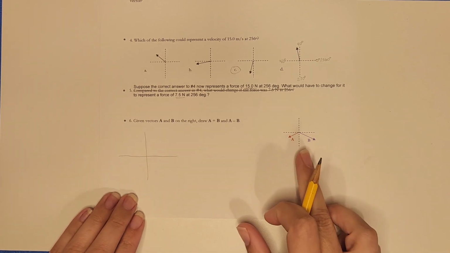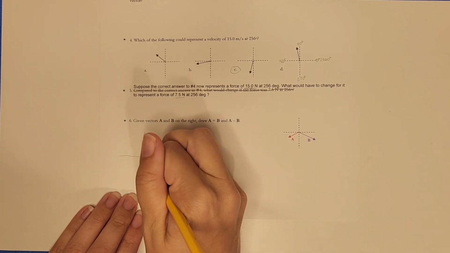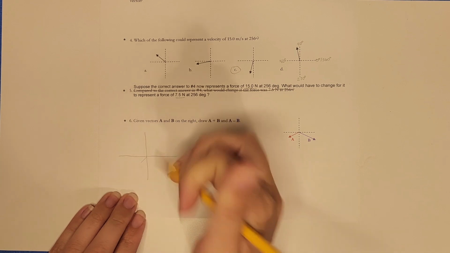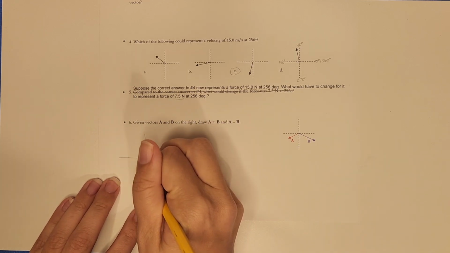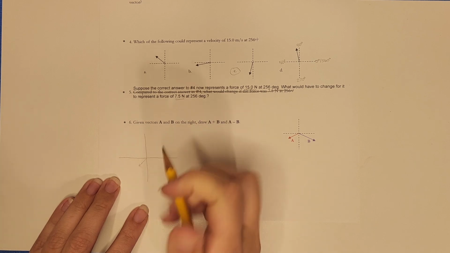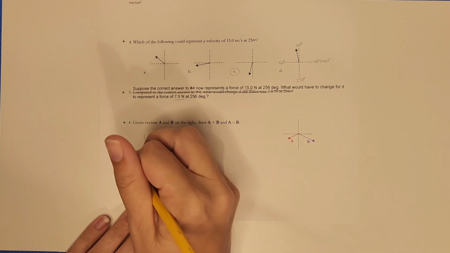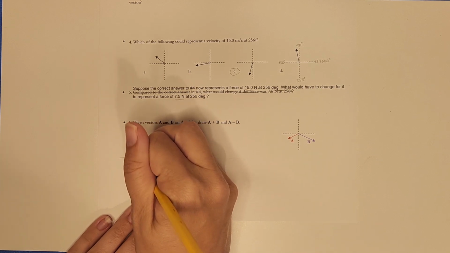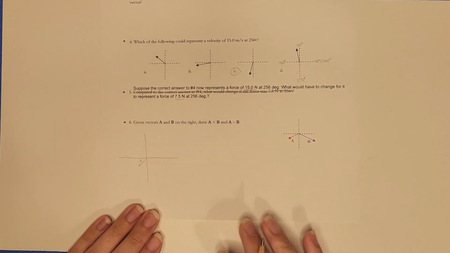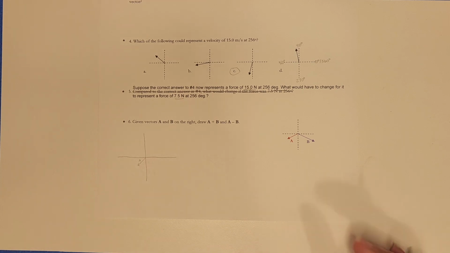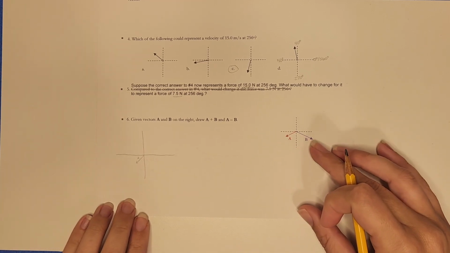We're going to first draw A. It may not be exactly the same angle, but it's okay. We're still going to get our point across with this. Now next we need to draw B.